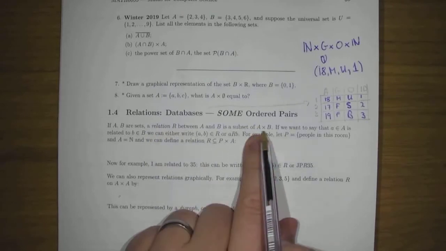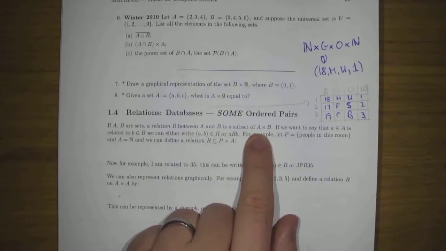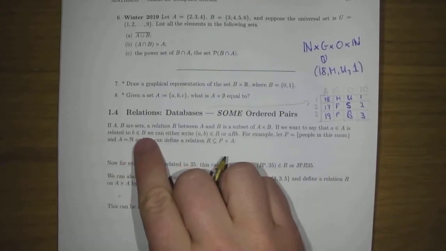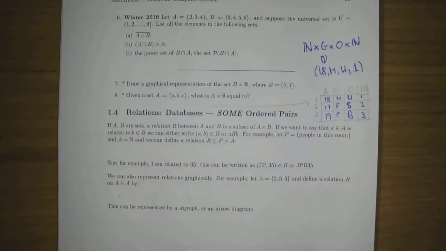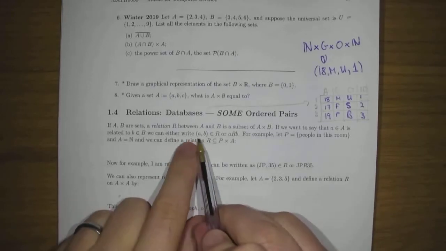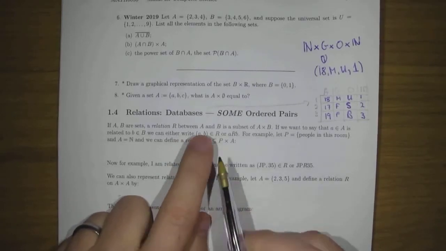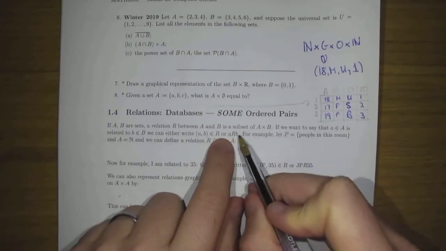So a relation, and these are ordered pairs, so you get some ordered pairs. If you want to say that a in A is related to b in B, so this is the kind of language of relation, you can either write that the ordered pair (a, b) is in the relation, or another way is writing a related to b.